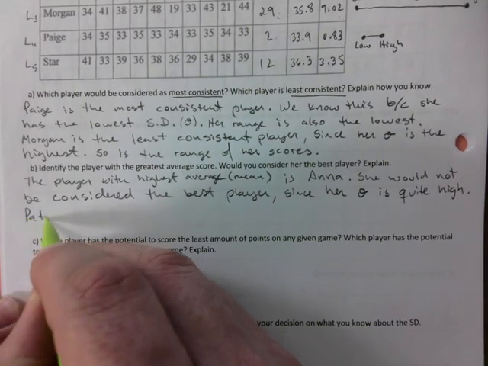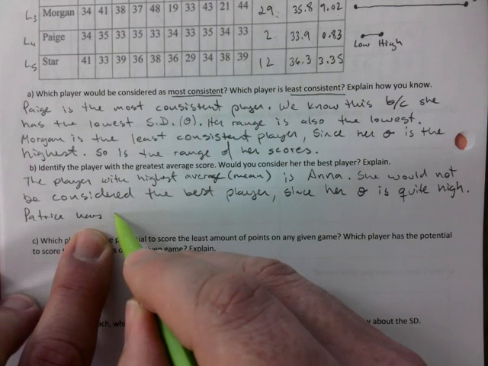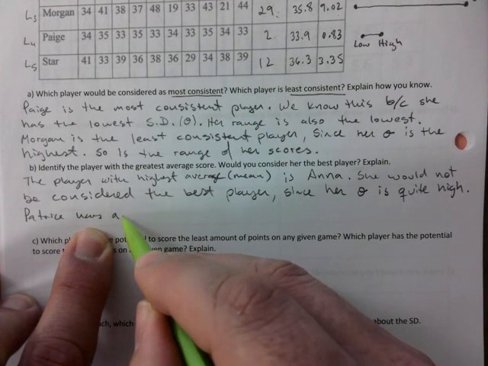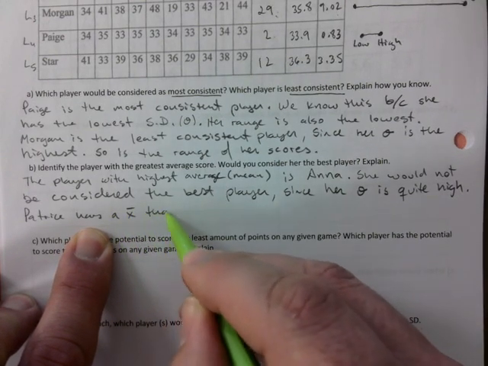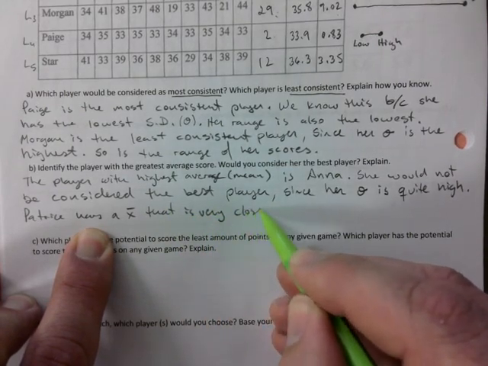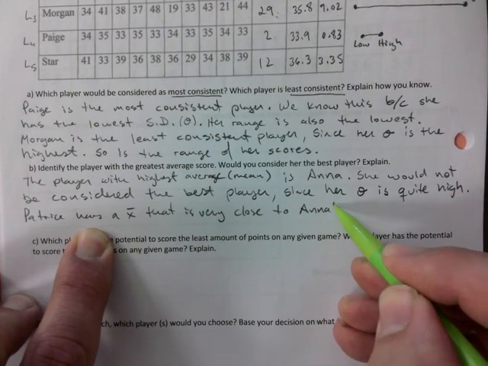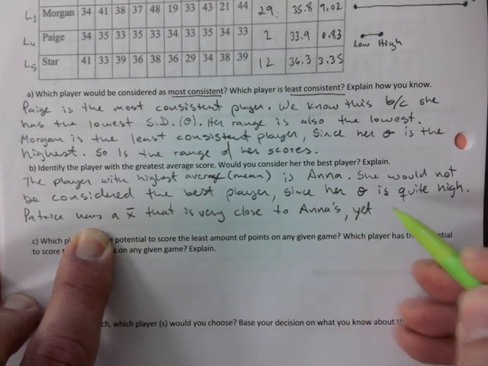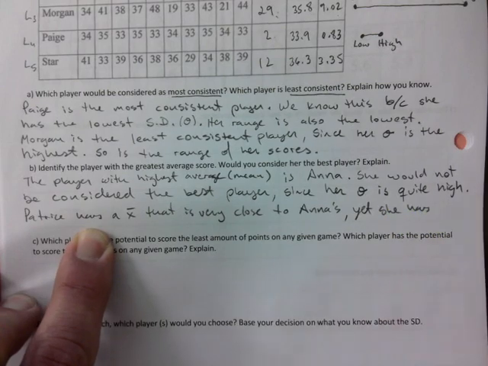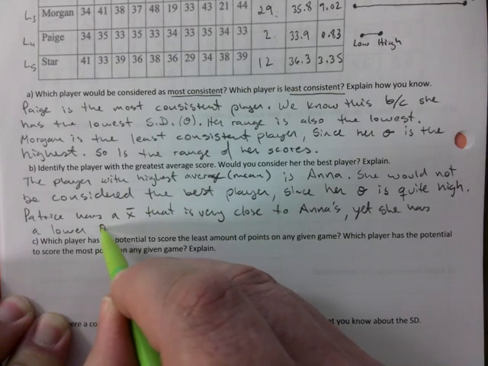Patrice has a mean that is very close to Anna's, yet she has a lower standard deviation.